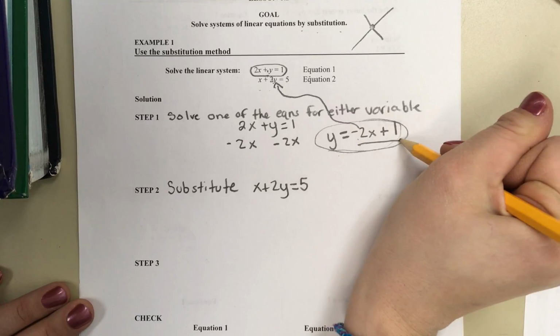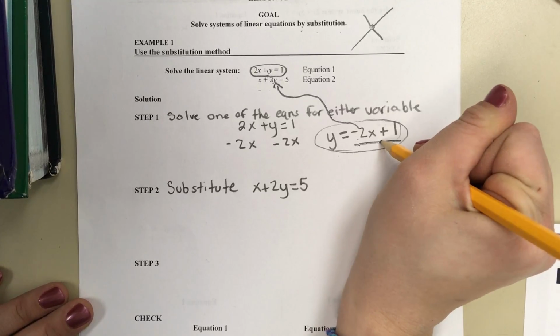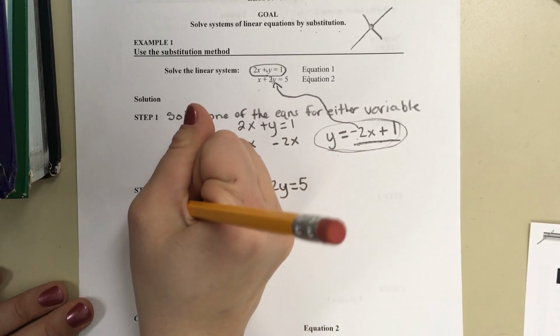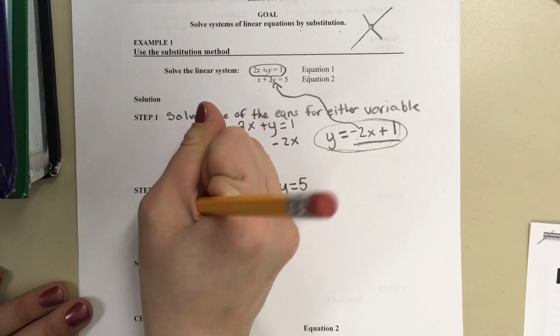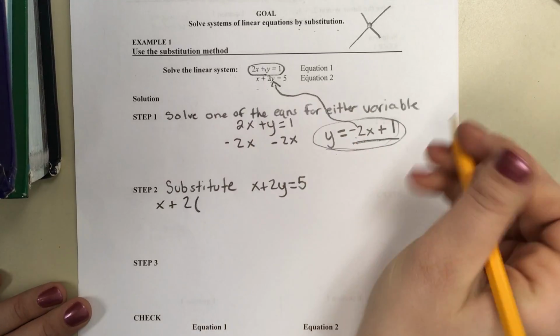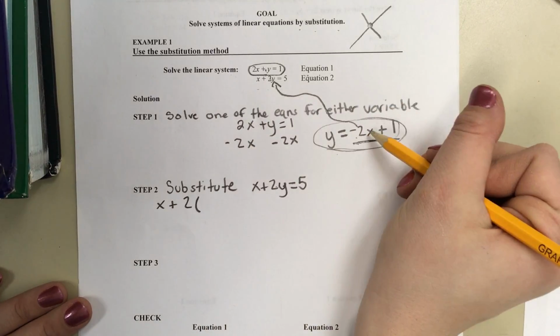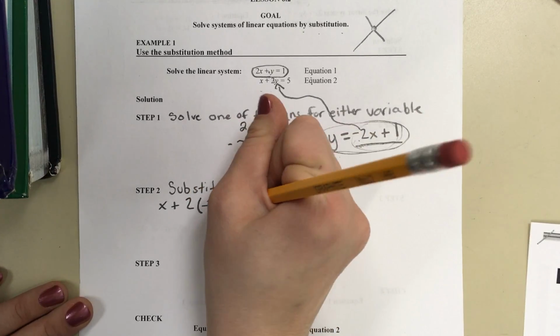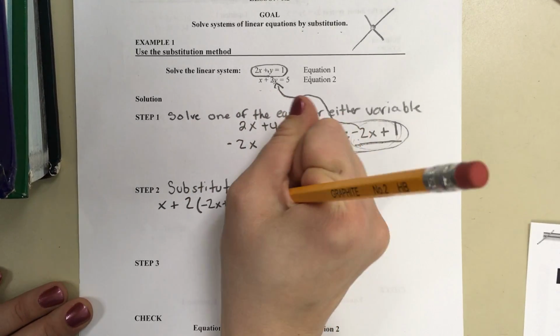I need to take what I got for y from the first equation and sub it in here. So I'm going to end up with x plus 2 parentheses, because 2 needs to multiply to everything, negative 2x plus 1, equals 5.